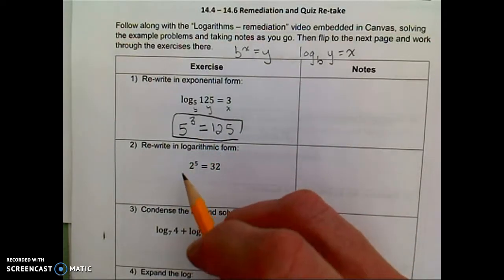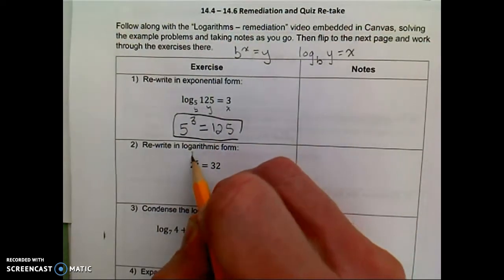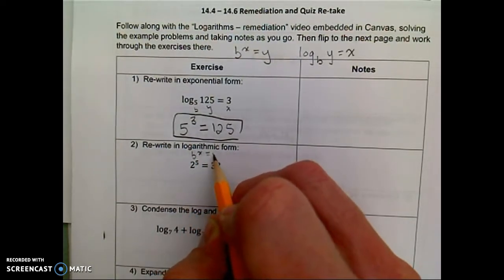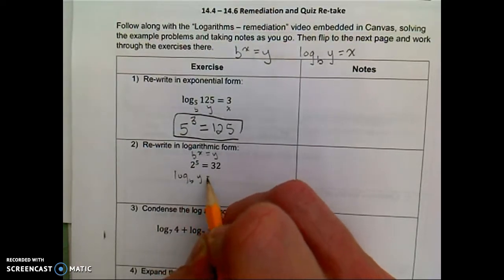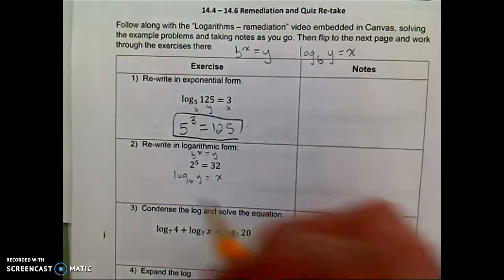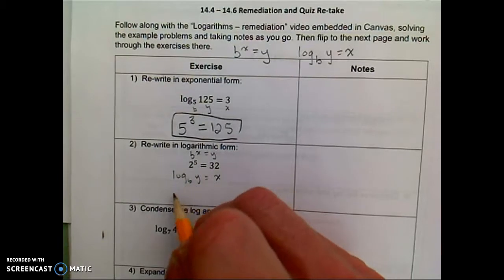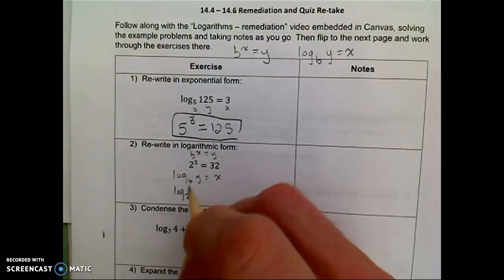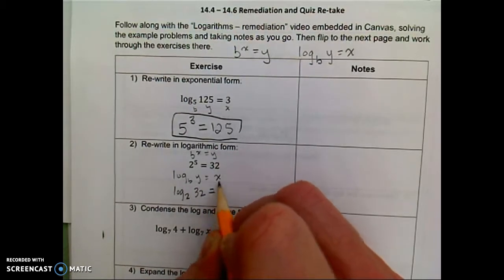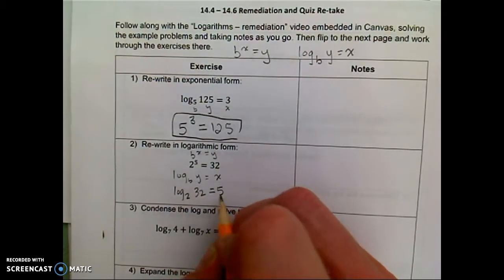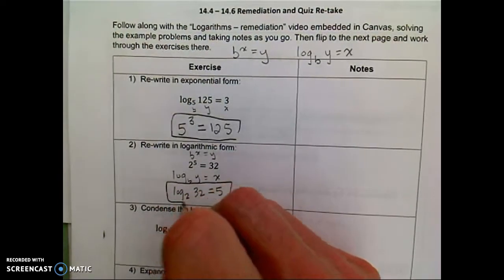Let's go the other way now. If we're rewriting this in log form, b to the x equals y, I want to write log base b of y equals x. So my base is 2, so log base 2 of y, the value, we'll call it the argument, is equal to x, the exponent. Log base 2 of 32 equals 5.